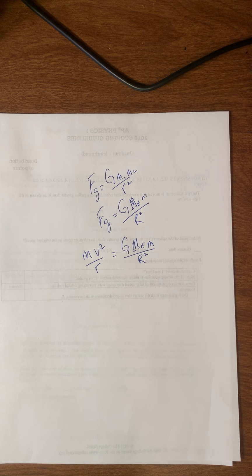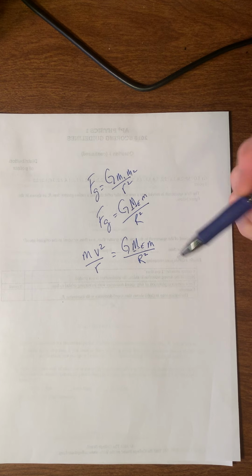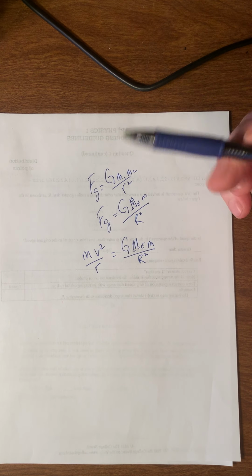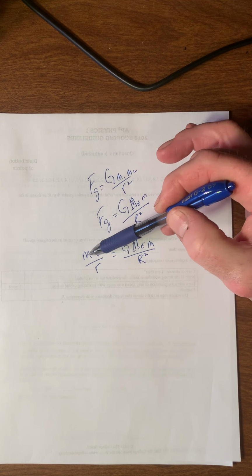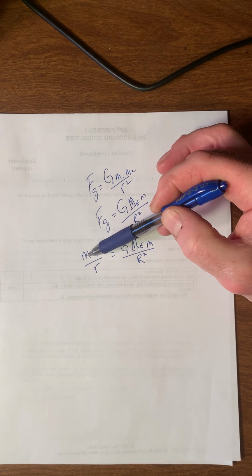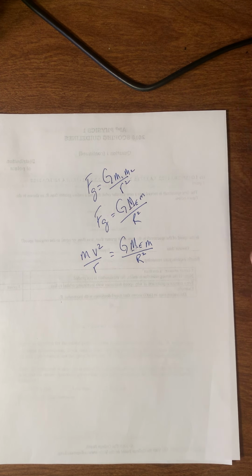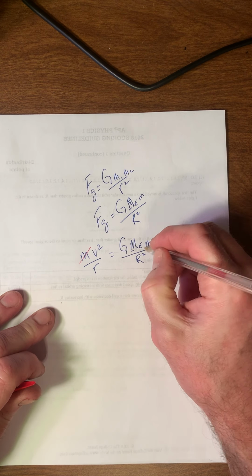Okay, we've got m's on the left and m's on the right. Which m cancels out? Well, in circular motion, that's always the mass of the thing in the circular path. The thing in the circular path is the spacecraft. So let's cancel that out.